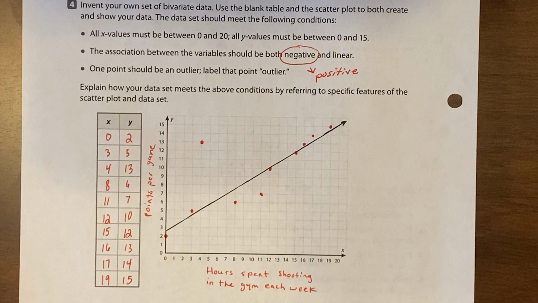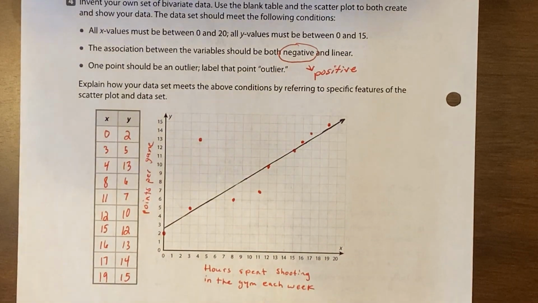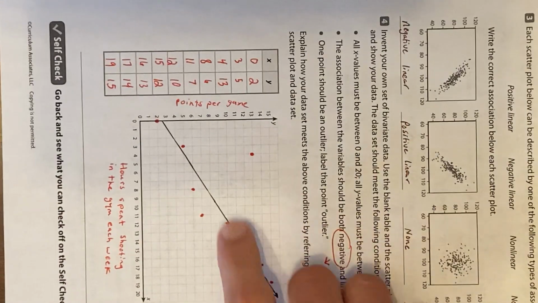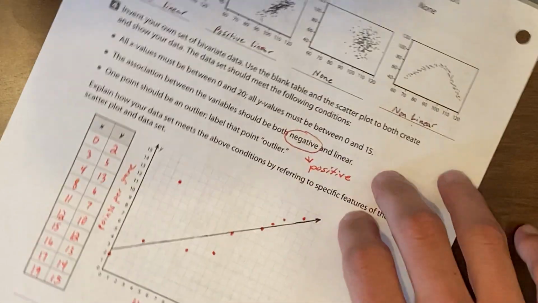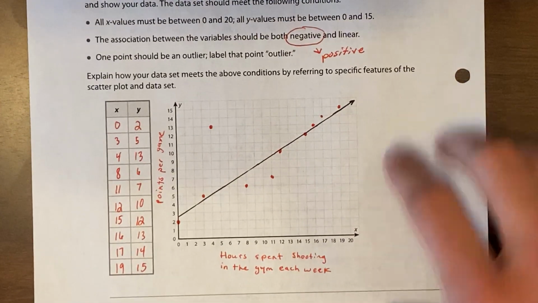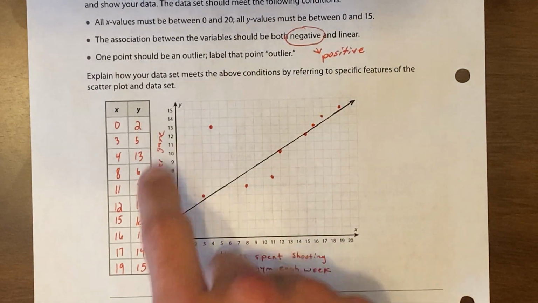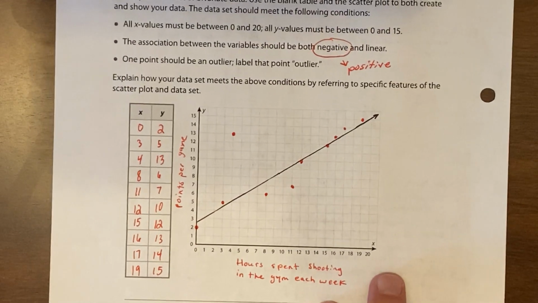All right, so the two variables that I chose were hours spent shooting in the gym each week. So we're talking about basketball here. Generally you would say the more time you spend working on a skill, the better you're gonna be, right? So that's gonna be the case here. On my y-axis it says points per game, okay? So if you spend X amount of time in the gym, that's gonna have an effect on how much you score in the game, okay?